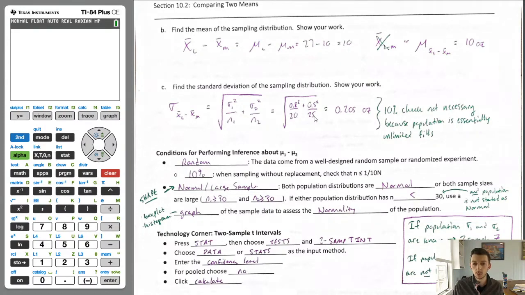So if these were less than 30 and we didn't know it was normal, we would have to start doing some checking. And this is something that I actually relearned when I was reading the book. You don't have to do the 10% check if the population is basically unlimited. You could run this machine as many times as you want. So that check is not necessary here.